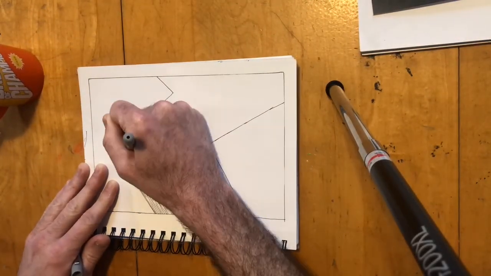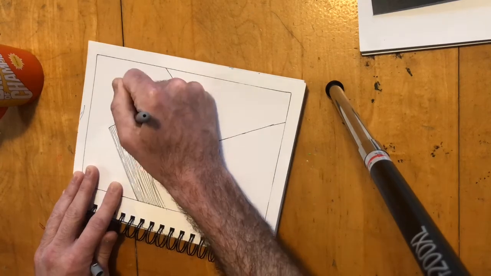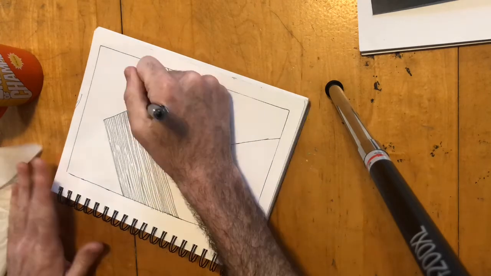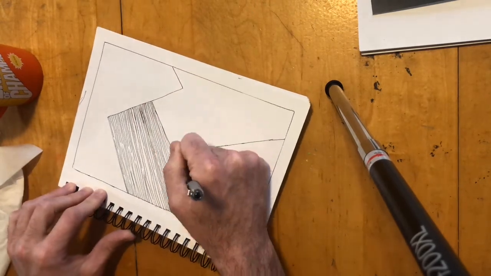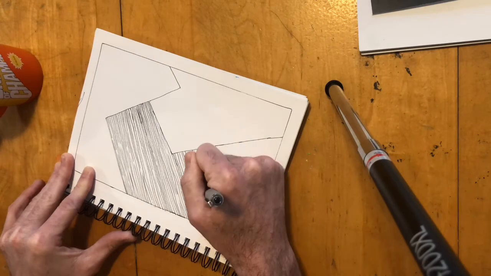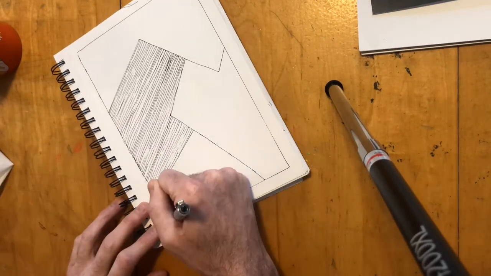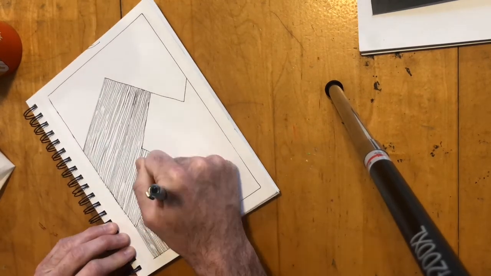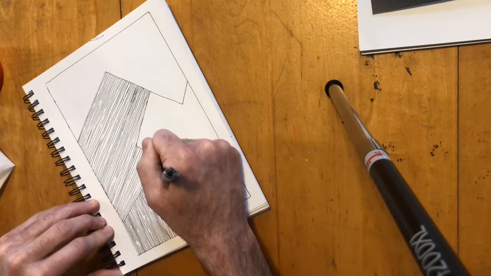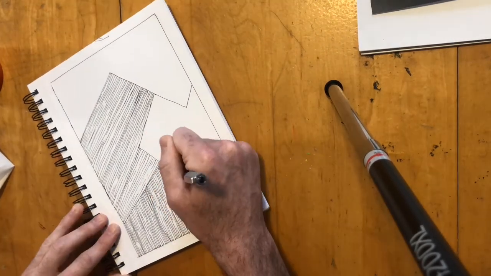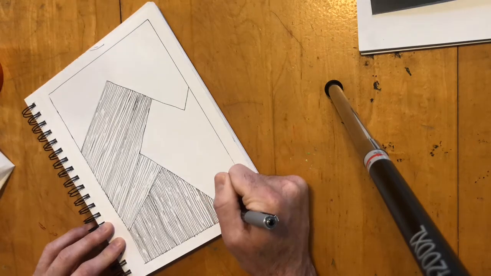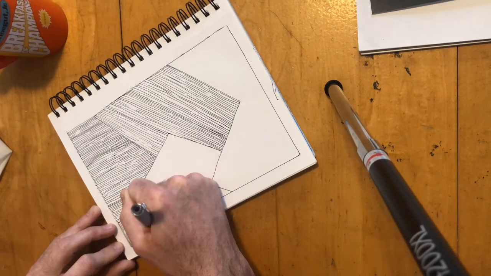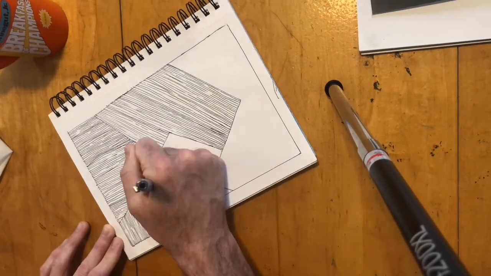After I sort of frame in my paper with some bigger shapes, the video is going to speed up considerably, but you'll see that I am using parallel lines within each shape. So I just start in one area and I start to make lines over and over again. Some of the lines I press harder with. Others I press more gently. Some I put really, really close together, and then others I leave a little bit of space. But I repeat the lines in the same direction within each shape over and over again.